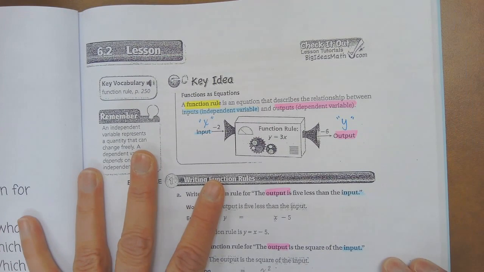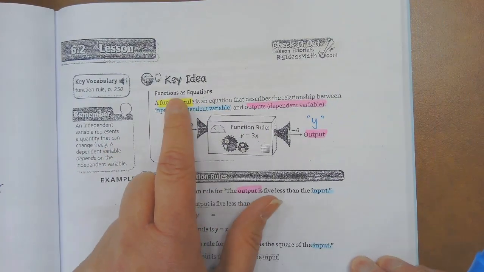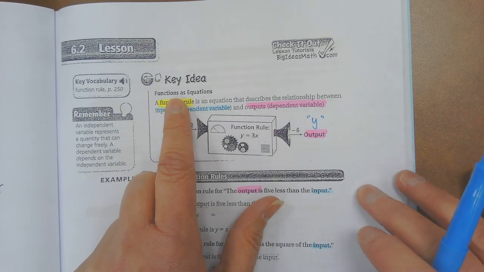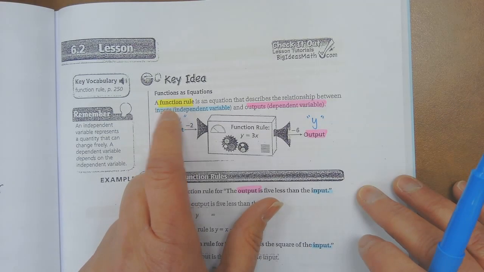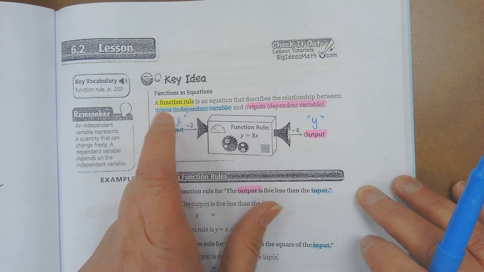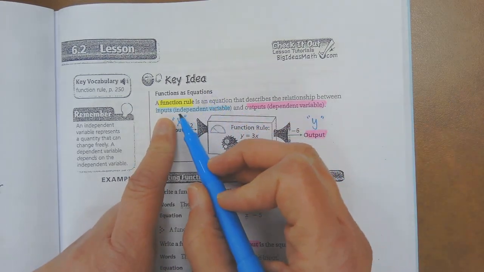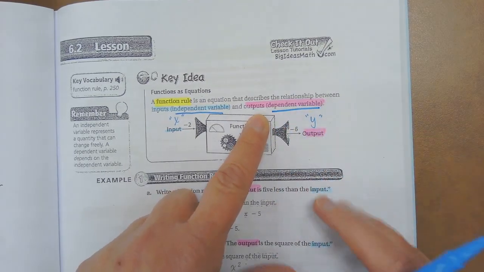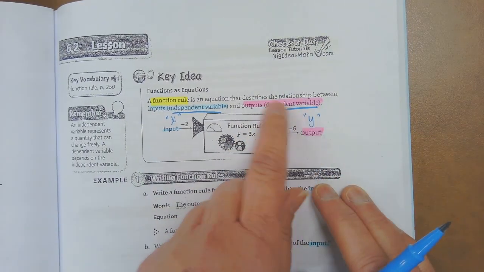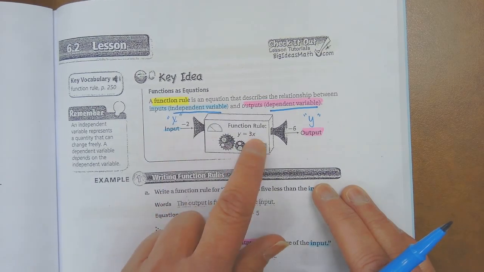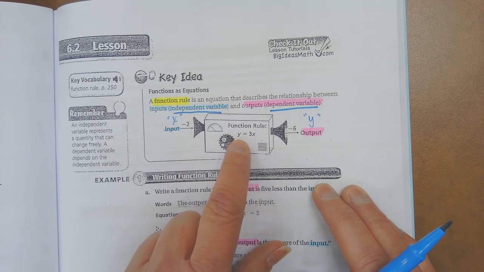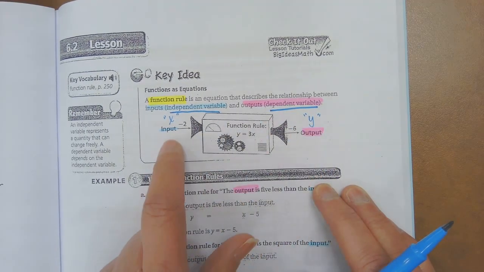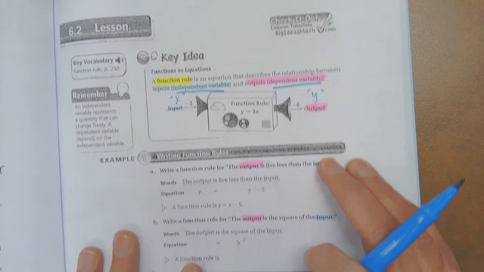I also want to go over 6.2, just the beginning of this, not a lot. So functions as an equation. We talked about them being an ordered pair and a mapping diagram. We can also put them as an equation. A function rule is an equation that describes the relationship between the input values, which we call the independent variables, and the outputs, which are called the dependent. The dependent depends on what we put into the function rule machine, in a sense. So this is dependent on whatever we decide to put in, okay?